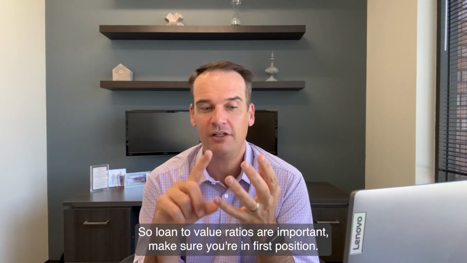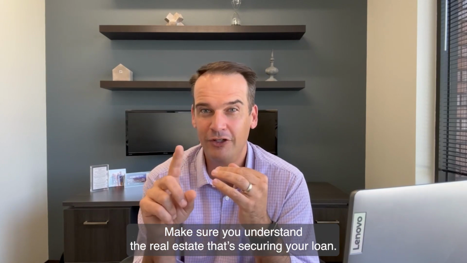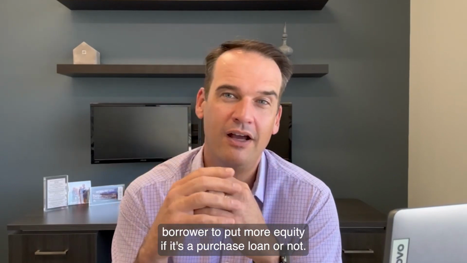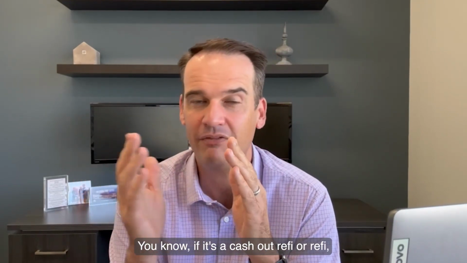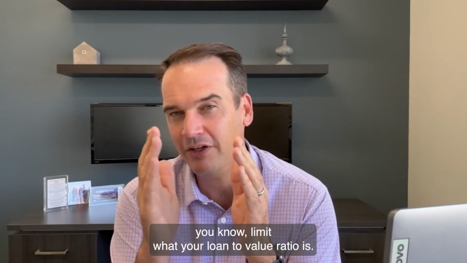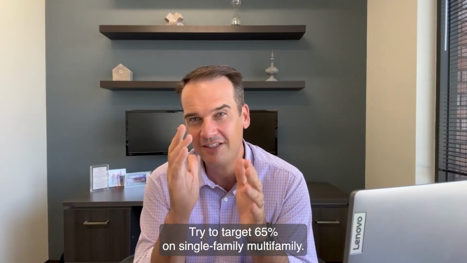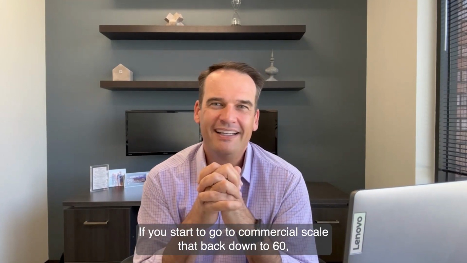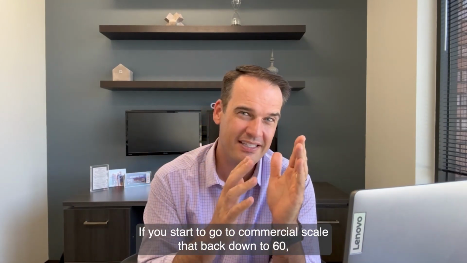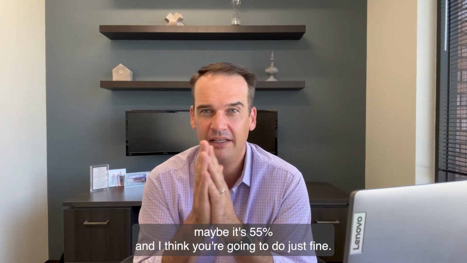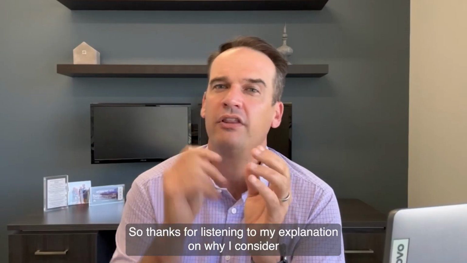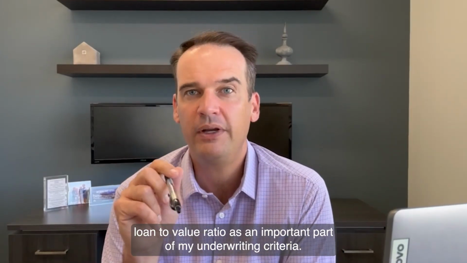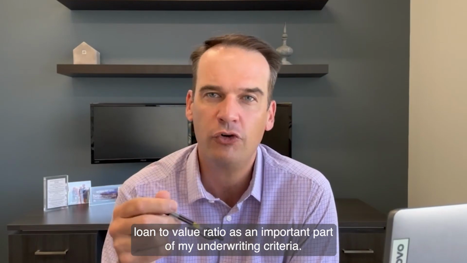Make sure you're in first position. Make sure you understand the real estate that's securing your loan. You can always ask the borrower to put in more equity if it's a purchase loan, or if it's a cash-out refi or refi, limit what your loan to value ratio is. Try to target 65% on single family and multifamily. If you start to go to commercial, scale that back down to 60, maybe 55%, and I think you're going to do just fine. So thanks for listening to my explanation on why I consider loan to value ratios an important part of my underwriting criteria.